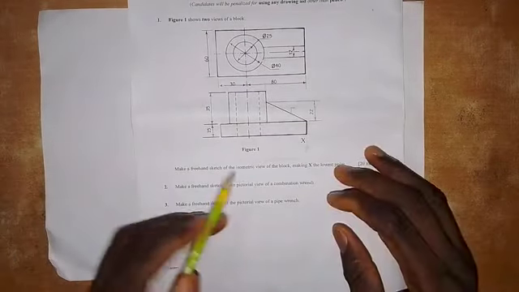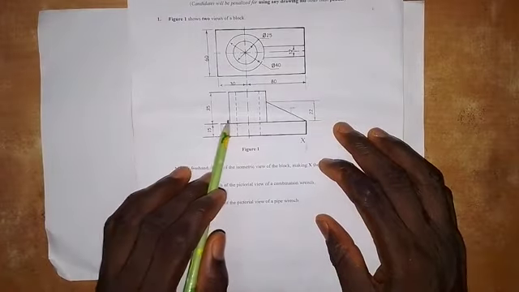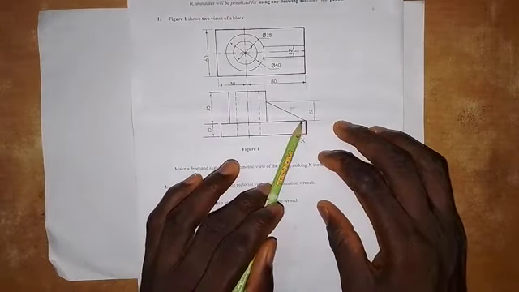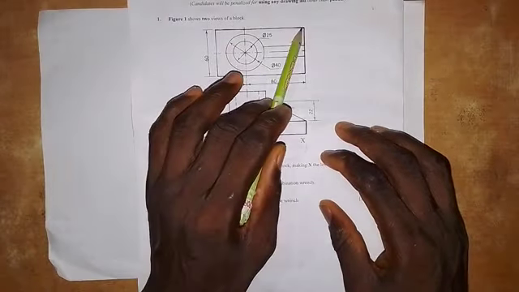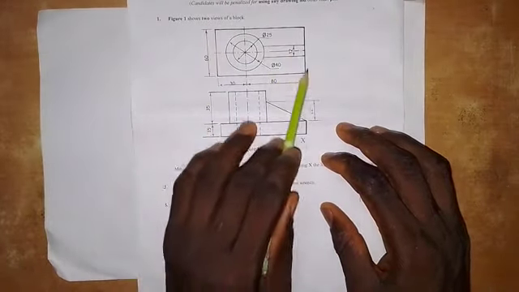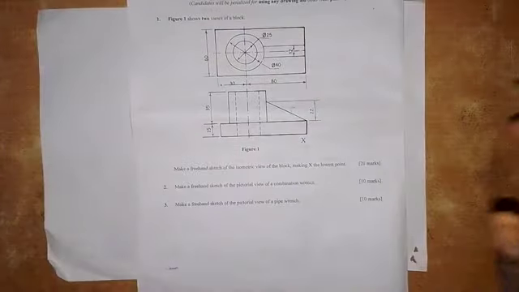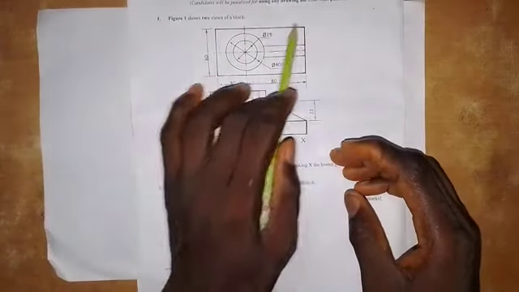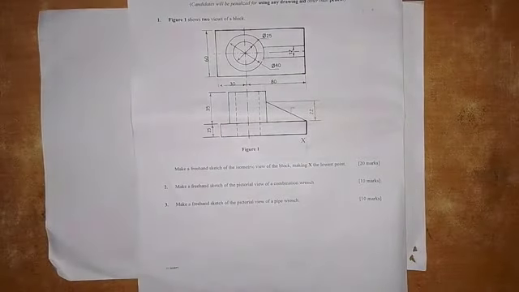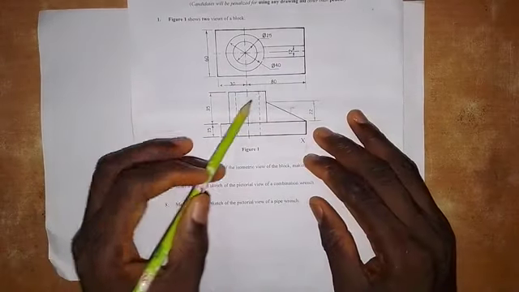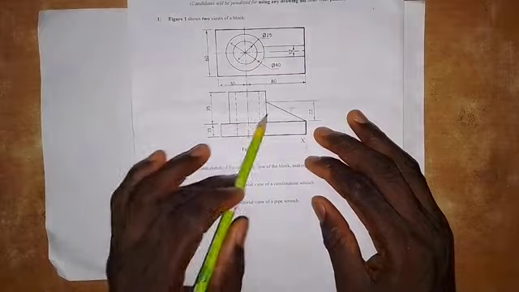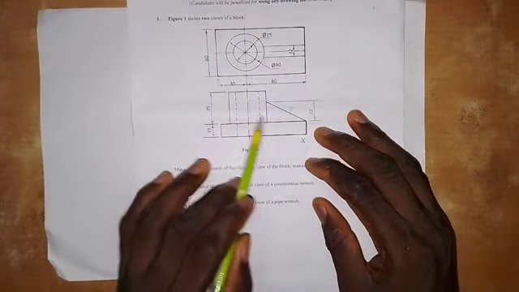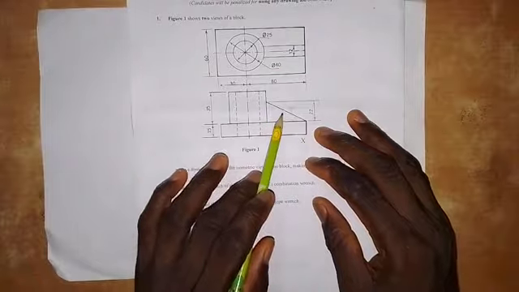To sketch this object, we need to produce this rectangle, which is part of the front elevation, and the whole of this rectangle is part of the top view. We produce these rectangles together to make the base, then we build the cylindrical part on it, as we have a circle here, and then the web, which we also build on this part.